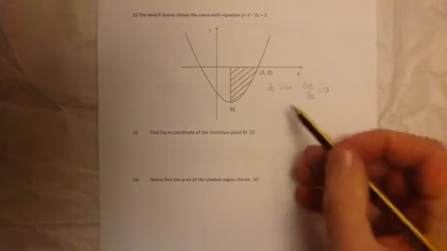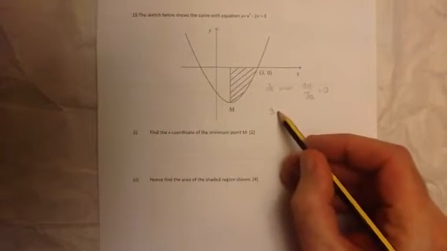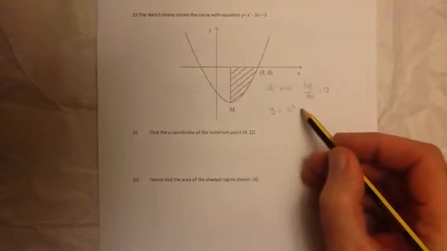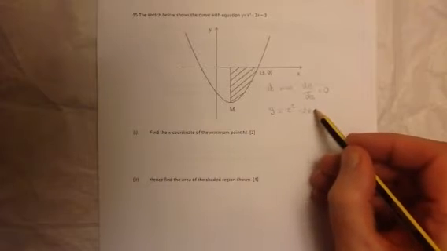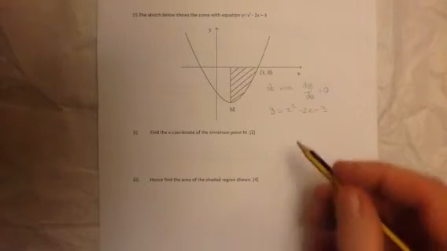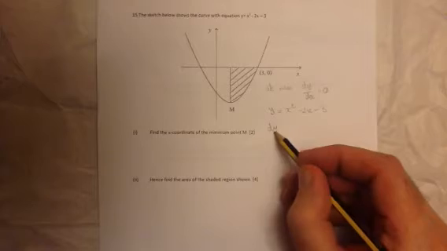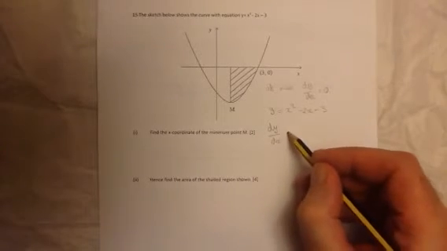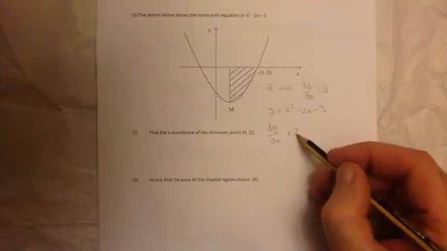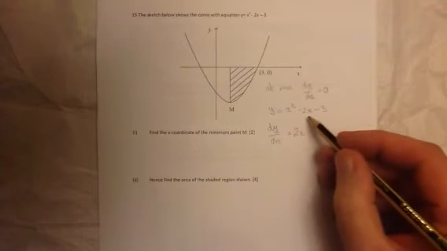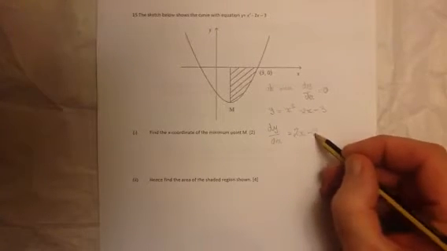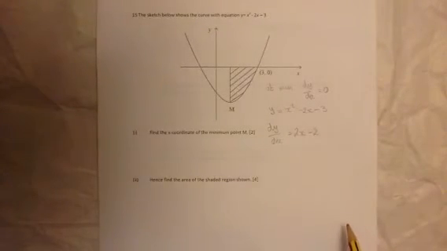Okay, so if we start with y equals x squared minus 2x minus 3, then if we differentiate that, it becomes dy dx equals 2, make the power 1 less, x to the power of 1, minus 2, and differentiate 3, it becomes 0.